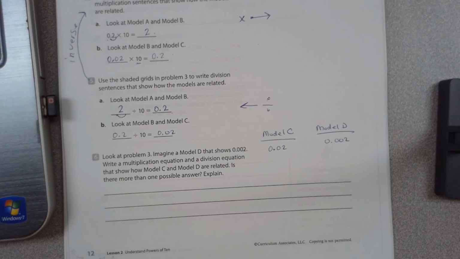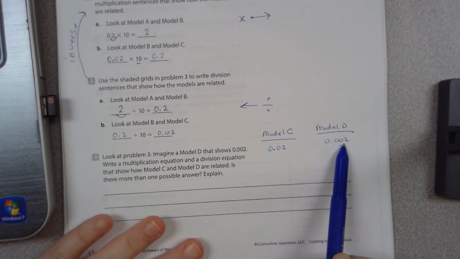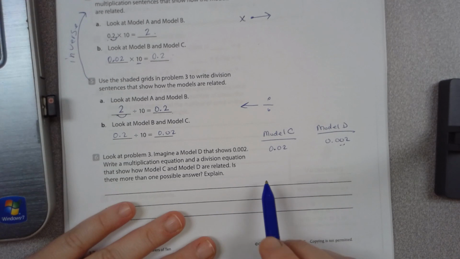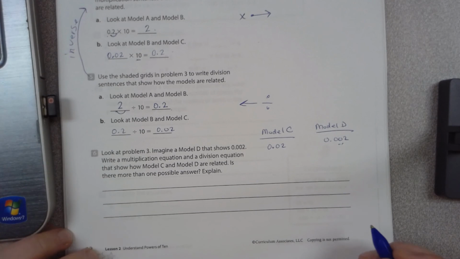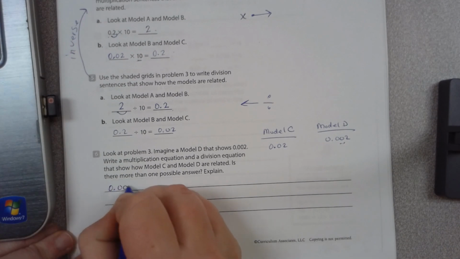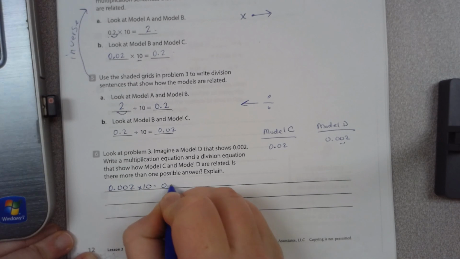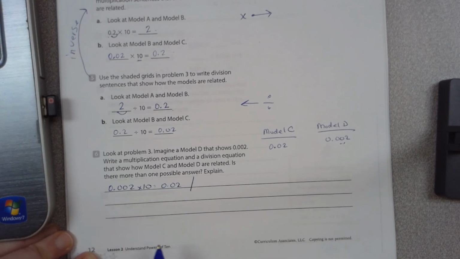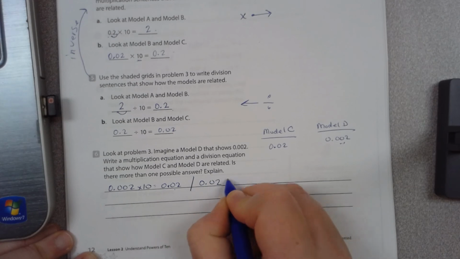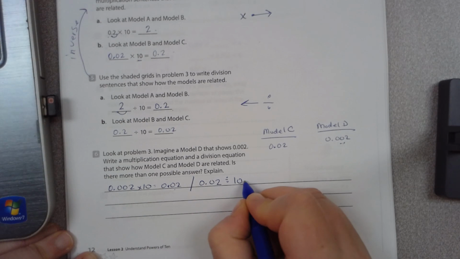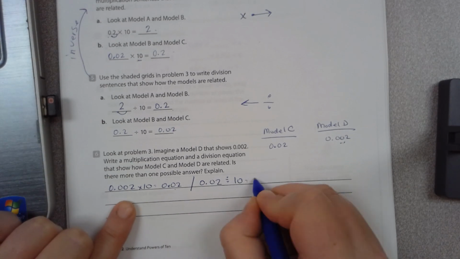We have to write a multiplication and division on how they are related. So let's go ahead and do the multiplication first. Remember, with the multiplication, we use the lower number first. So which one is smaller? 2 hundredths or 2 thousandths? I hope you said 2 thousandths because that is correct. So 2 thousandths times 10 gives me 2 hundredths. Now we're going to do the inverse. So the inverse, we would take the product, divide it by 10, and that gives us our new answer.